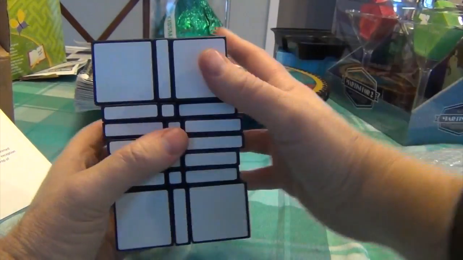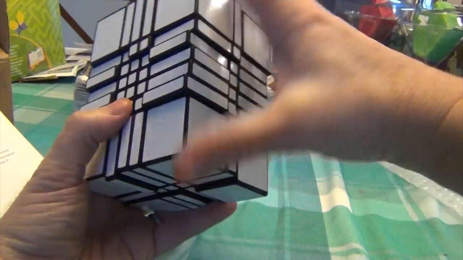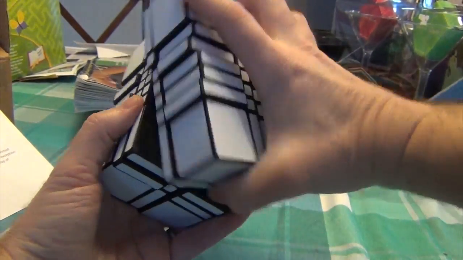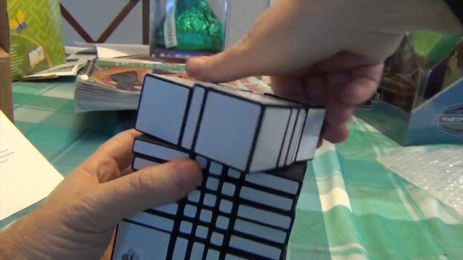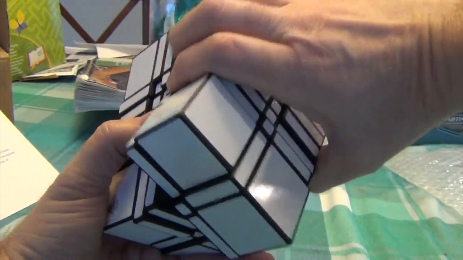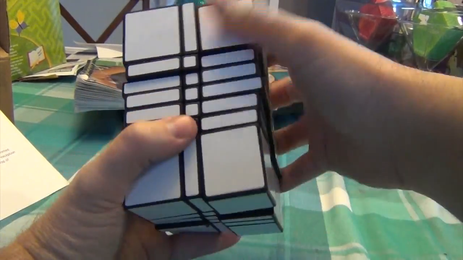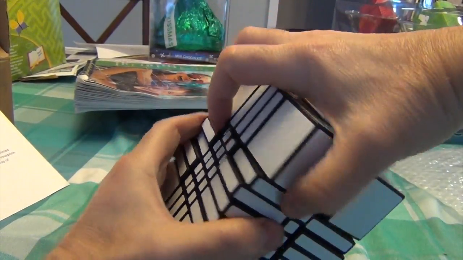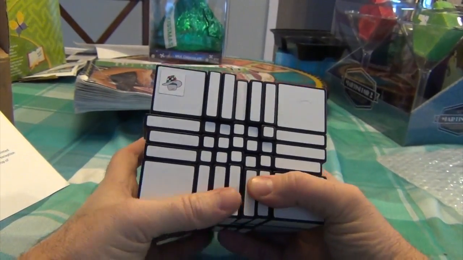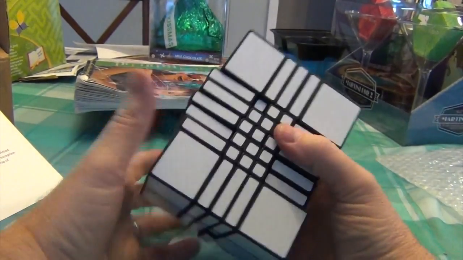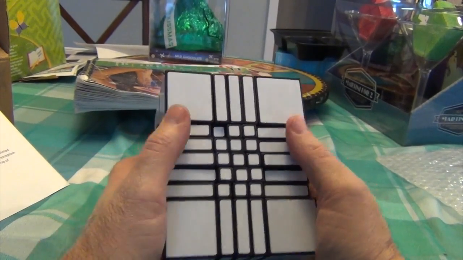So 2U, 2R, 2F, 2U, 2F, 2R. Remember, this is not a tutorial, this is a demonstration. That's why I'm not explaining everything that I'm doing to you. Okay, so now all of these are in except one, and all of these are in except one.